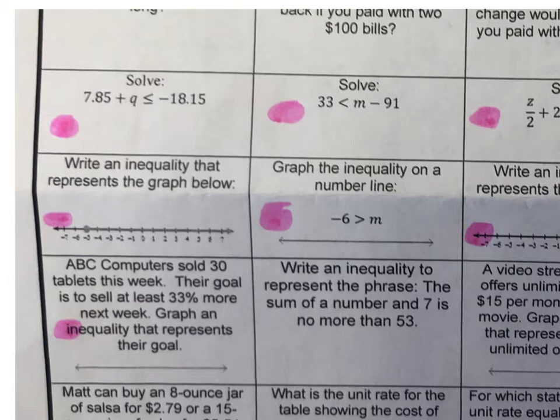It is an inequality. We are just going to solve it like an equation, get Q by itself. So I'm going to move the 7.85 to the other side, make it a negative, bring down my Q, bring down my sign, put 18.15 minus 7.85. And that gives me a negative 26.